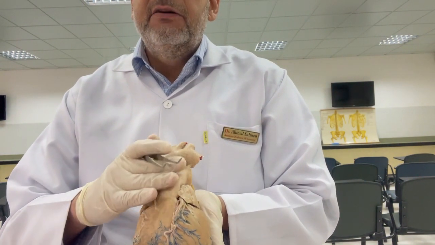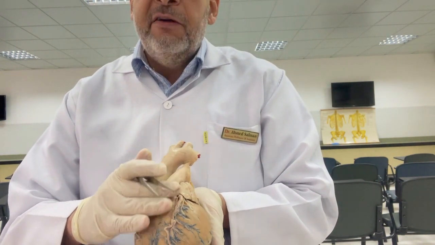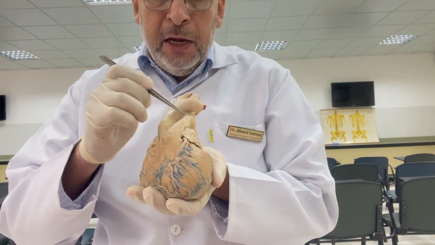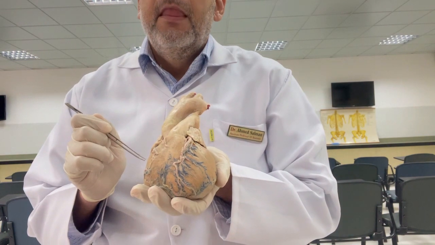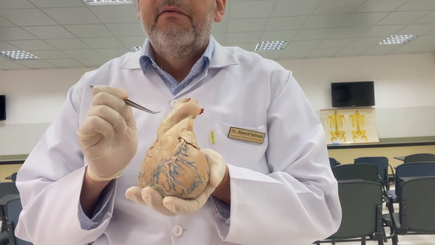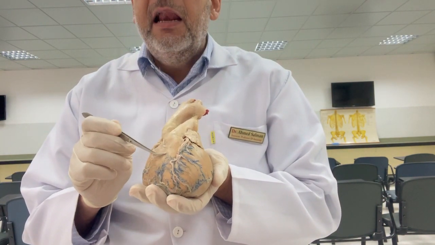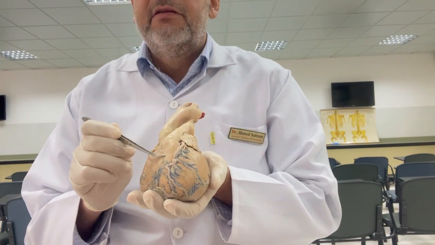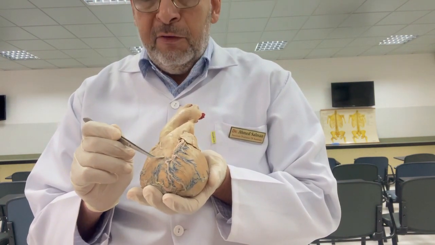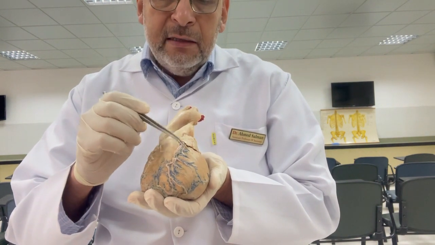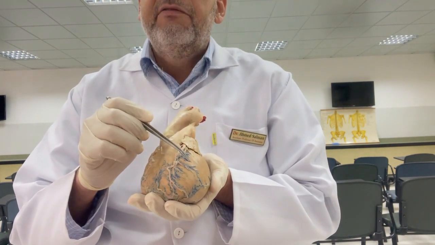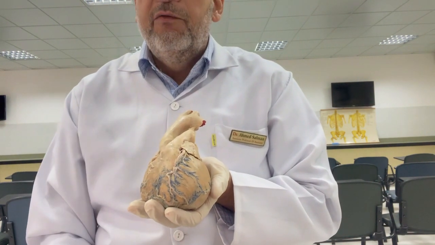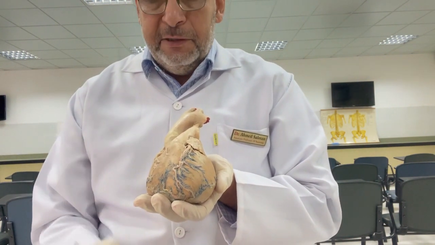and has an anterior surface or sternocostal surface. The sternocostal surface is formed by 2 atria and 2 ventricles, but the right ventricle composes about 2/3 of the sternocostal surface, and the left ventricle shares 1/3 of the sternocostal surface.